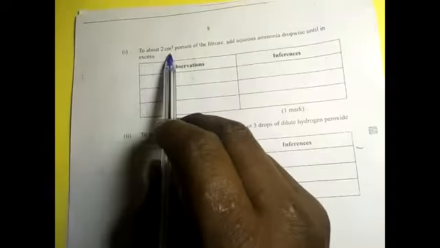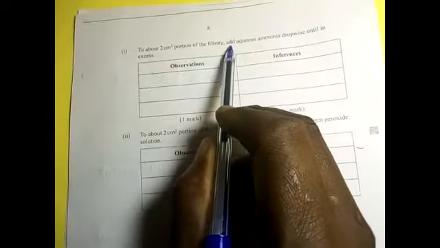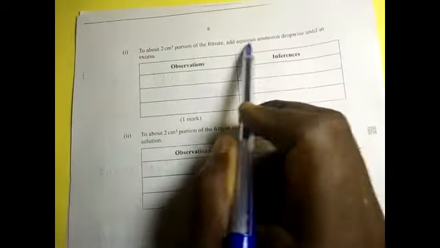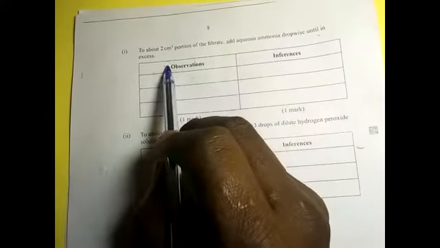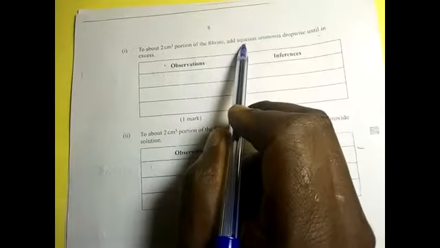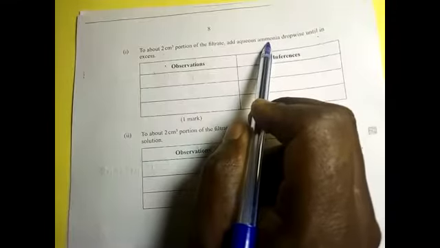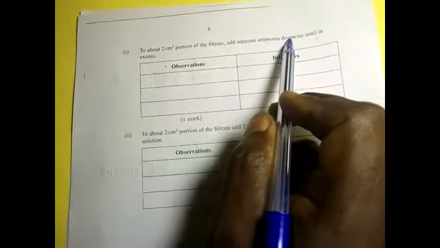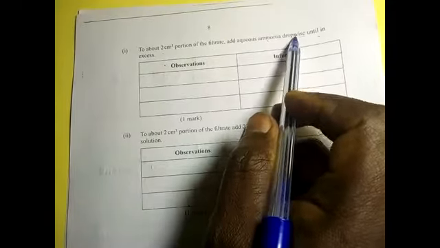To about 2 centimeters portion of filtrate, add aqueous ammonia dropwise until in excess. You are adding aqueous ammonia dropwise until in excess.